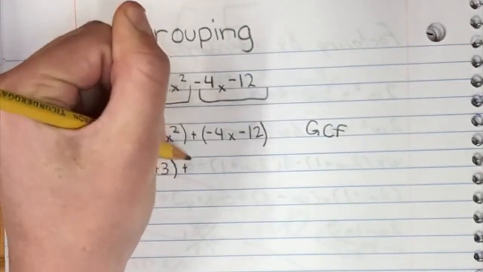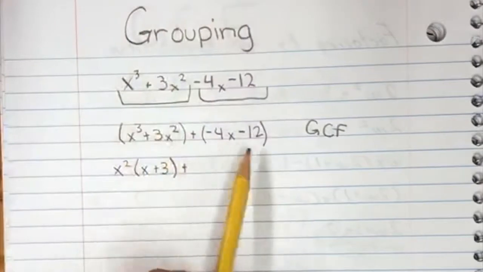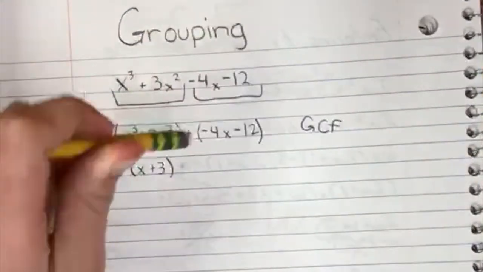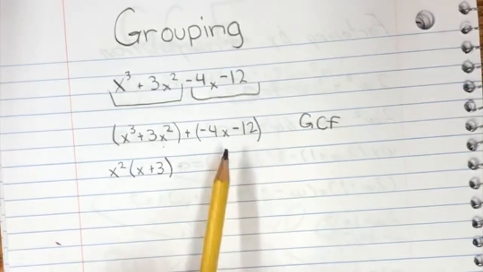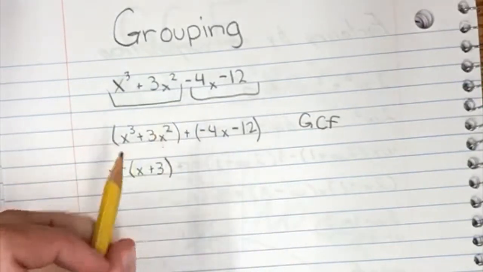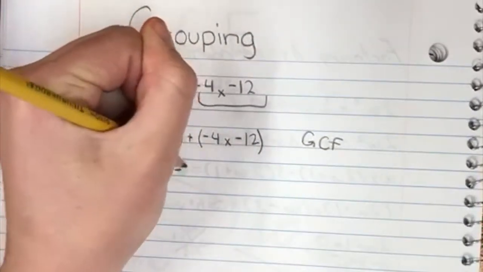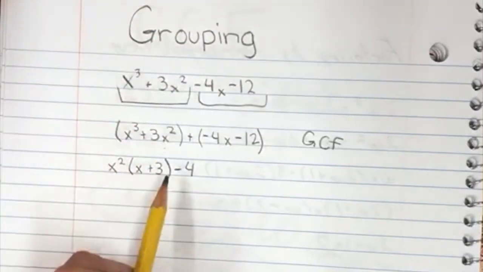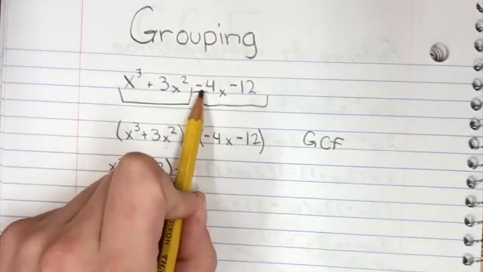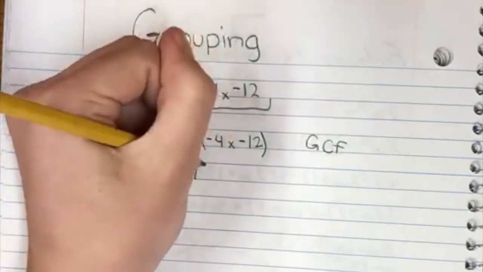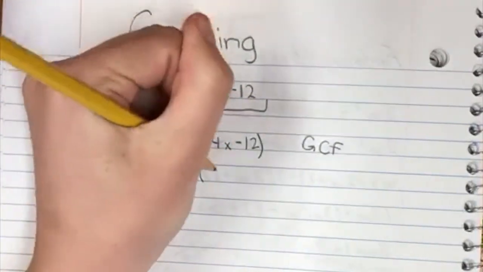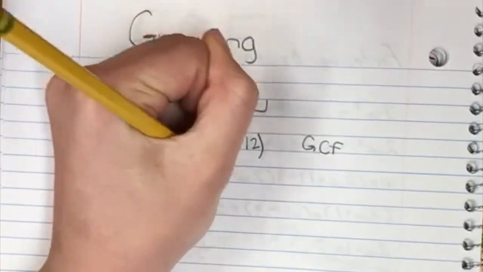Plus. Now, let's see, what's the greatest common factor here? There's negative 4x minus 12. They both have a negative 4, and you can't go higher than that, so the greatest common factor is negative 4. And if you look, we brought down the same sign that was in between them before, which is always a good sign. Next, you bring down what's left, which is x plus 3.